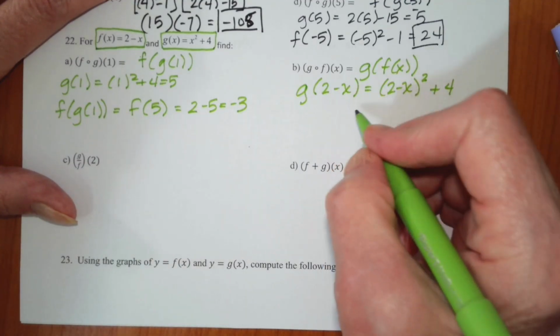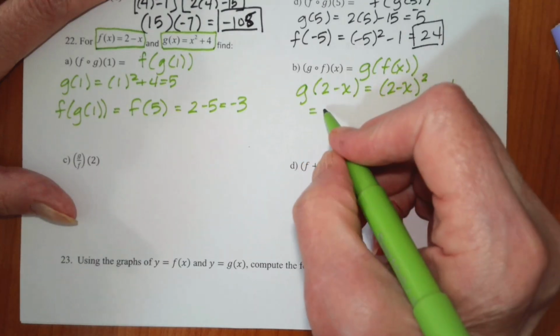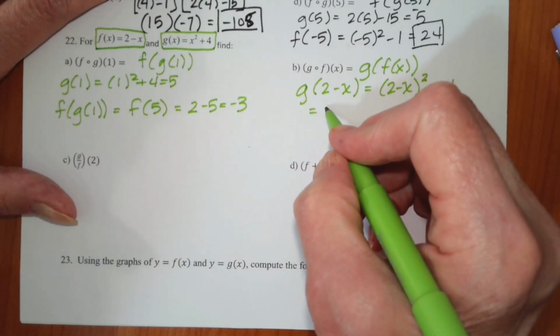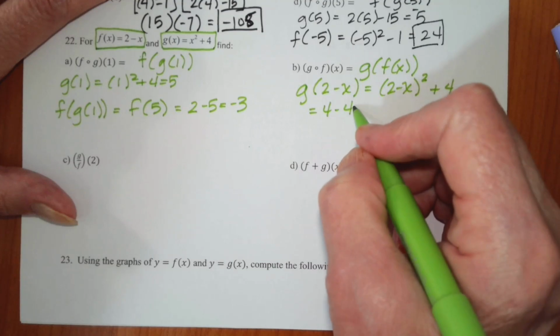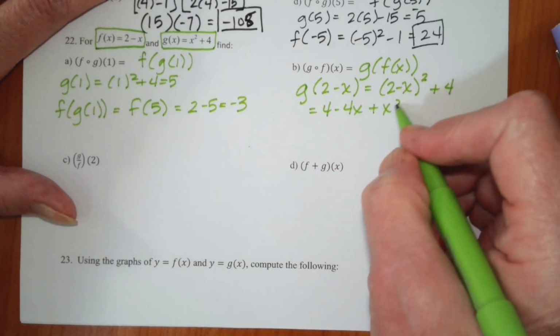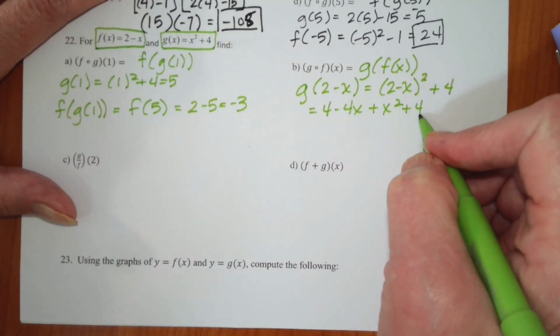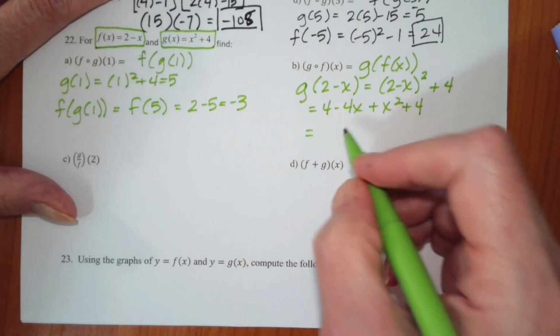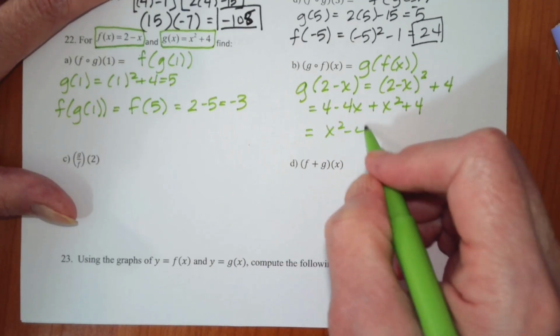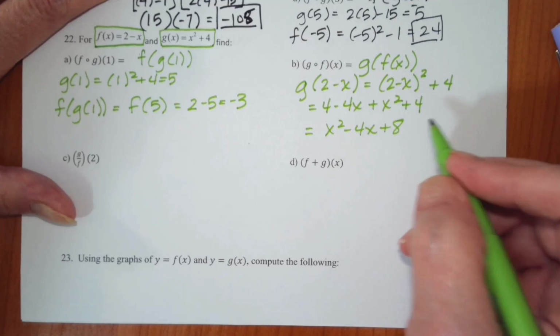Well, (2 minus x) squared, it's a perfect square. This is 4 minus 4x plus x squared plus 4, which gives me x squared minus 4x plus 8.